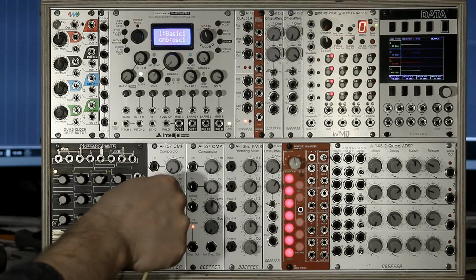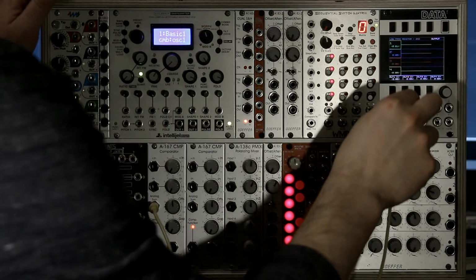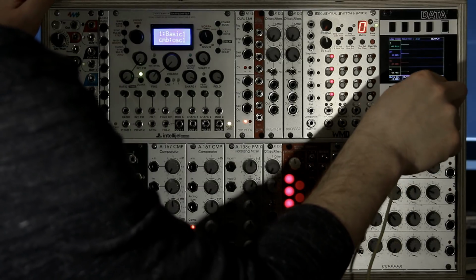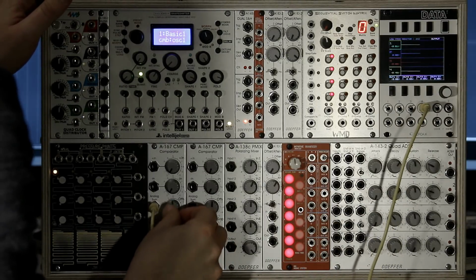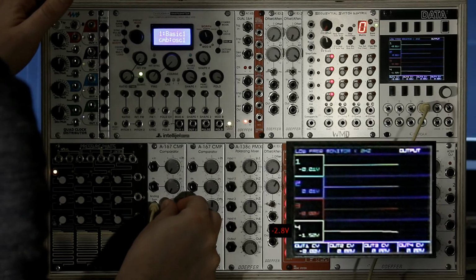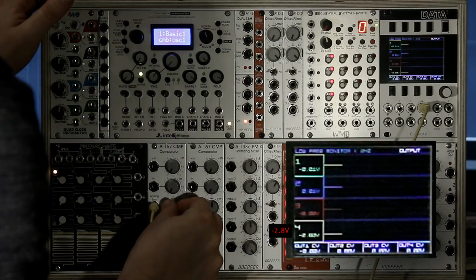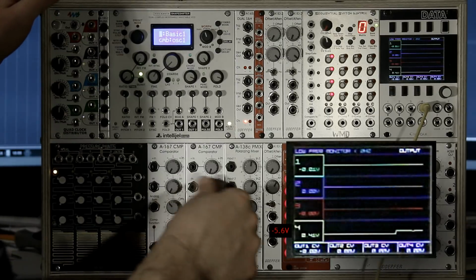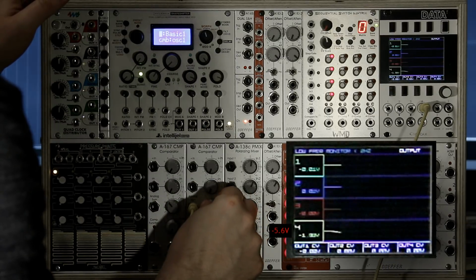Equipped with this knowledge about comparators, we can start building our system to split the LFO signal at specific voltages. Firstly, I want to set the comparator offsets to some specific values, so we can easily test the results. The first one to -2.8, and the second one to -5.6.